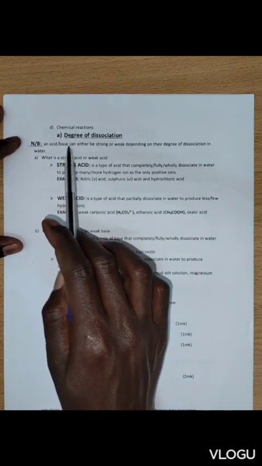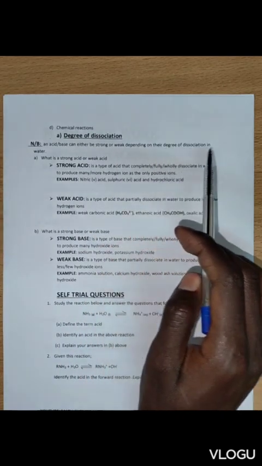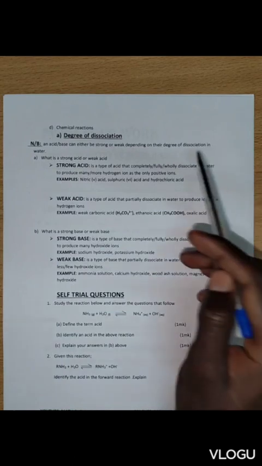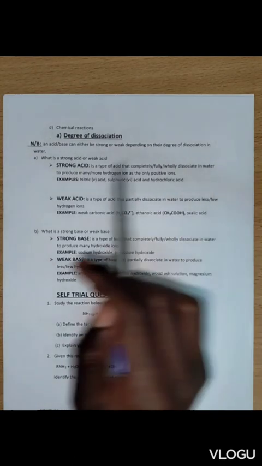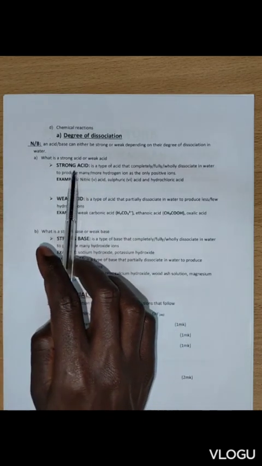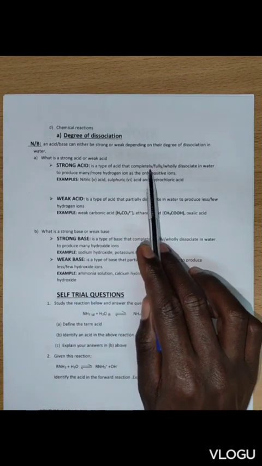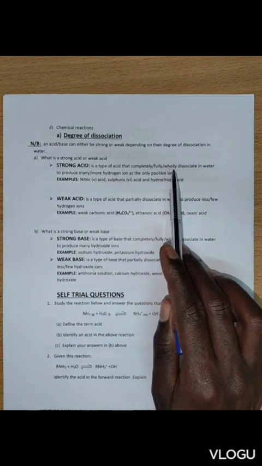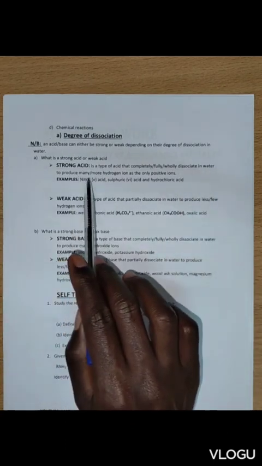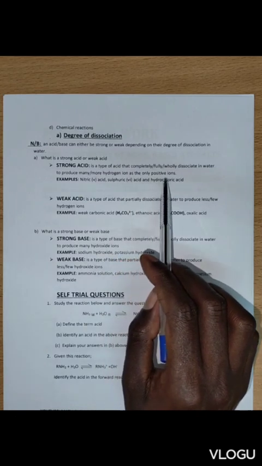An acid or base can either be strong or weak depending on the degree of dissociation in water, meaning on the ability to dissolve in water, to dissociate. And let's see, what is a strong acid or weak acid? A strong acid is a type of acid that completely, or fully, or wholly dissociates in water to produce many hydrogen ion as the only positive ion.